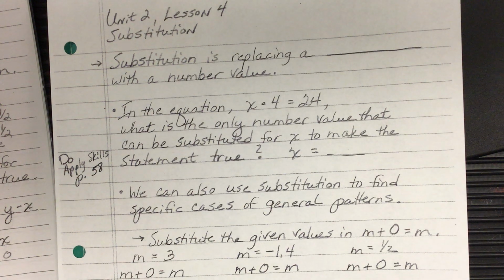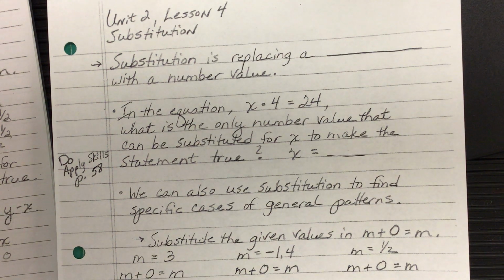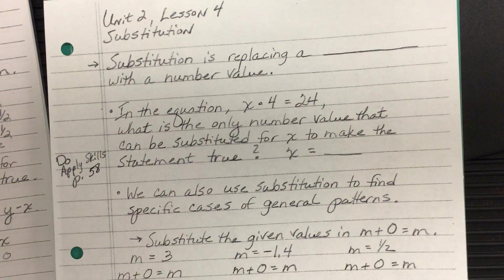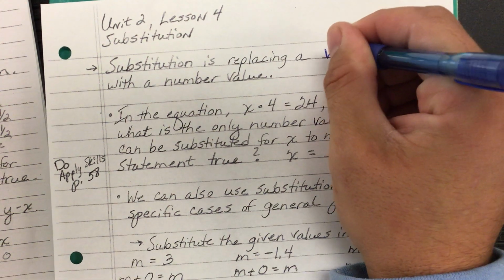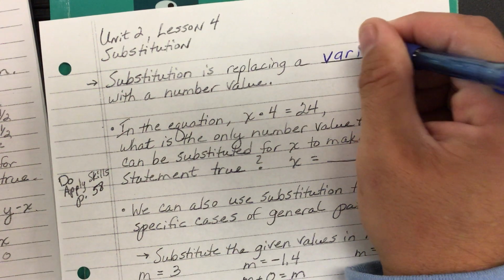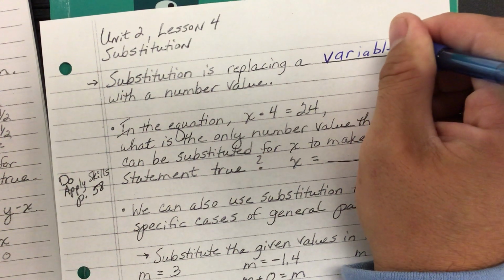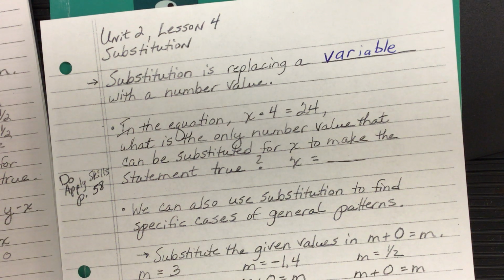Well, today we're going to be working on substitution. It says substitution is replacing a blank with a number value. So what have we seen in an equation that we usually replace with a number? A letter. Okay, what's another name for a letter in math? It's up on your wall, I think. Starts with a V. Variable. Okay, why is it a variable? Because it can vary. The number can vary.